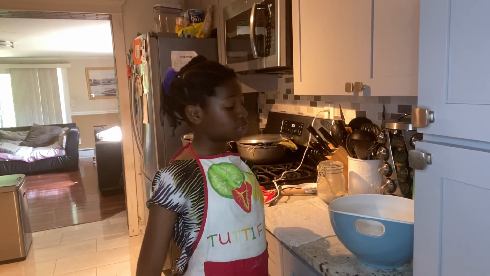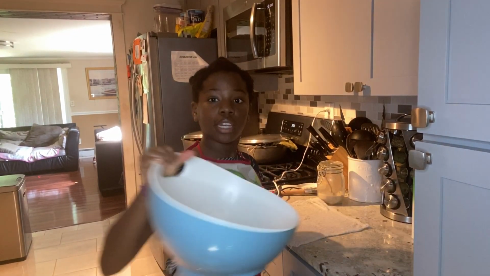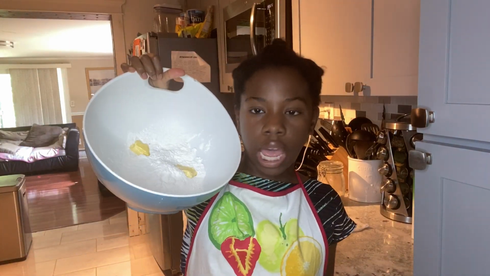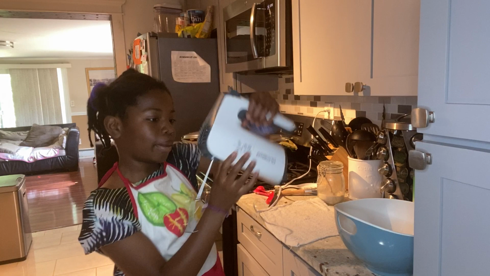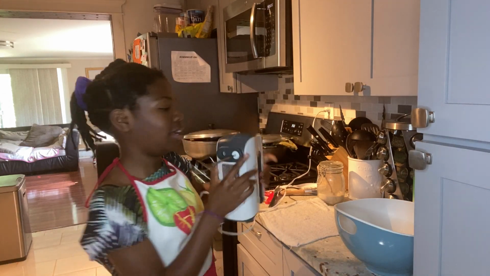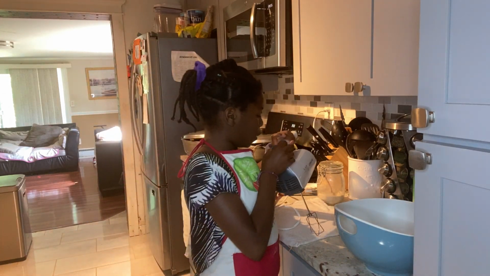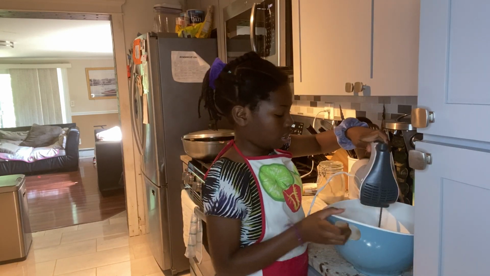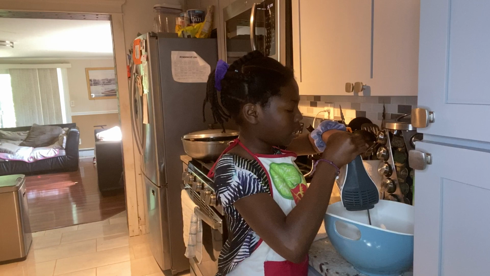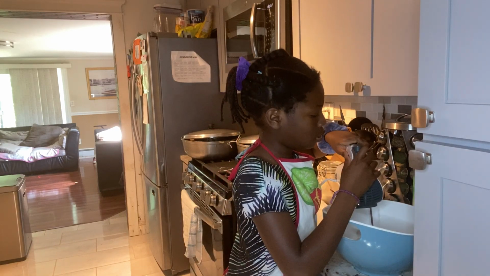Hey, so I just finished mixing up my powdered sugar and I put it in my bowl with 1/8 of butter. Remember, 1/8 is 1 part of 1 whole. And I am going to be using my mixer, turning it to the lowest setting and putting it in here. And let's do it. I just can't seem to do this.